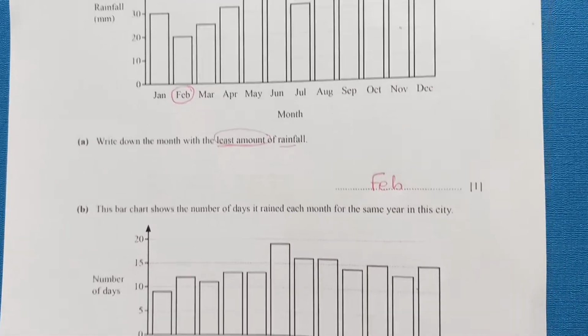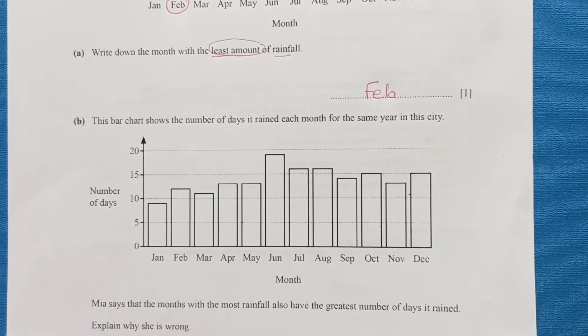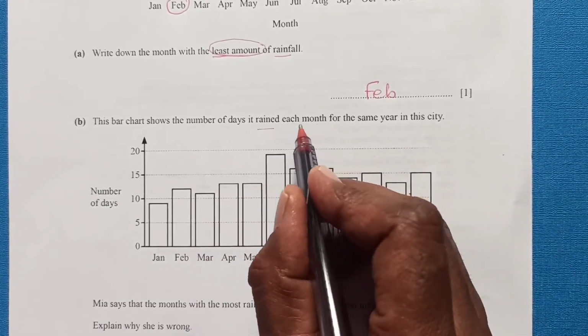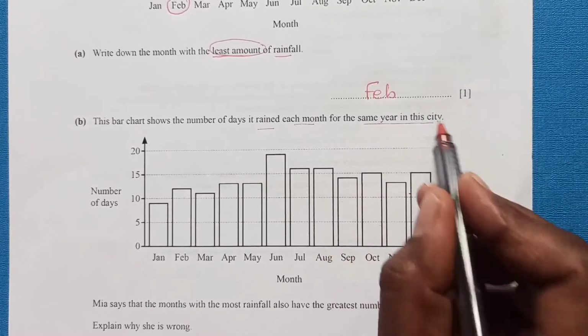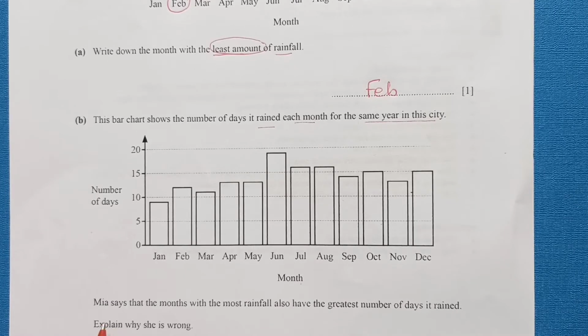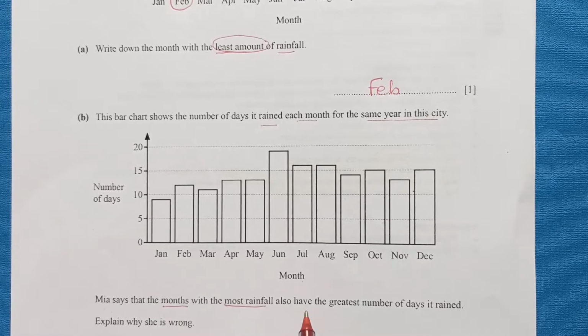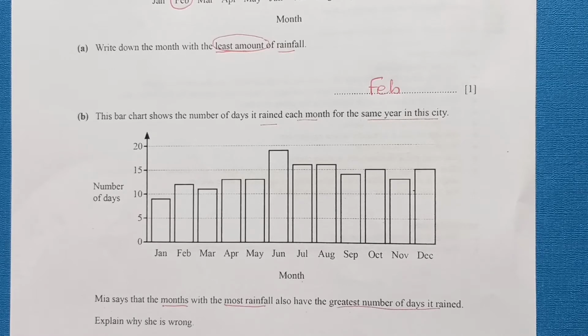Right? Part B. This bar chart shows the number of days it rained each month for the same year in the city. So this is number of days and this is month. Mia says that the month with most rainfall also has the greatest number of days it rained. Explain why she is wrong.